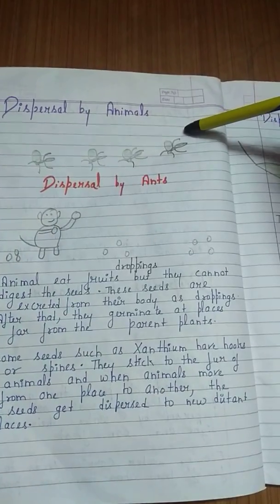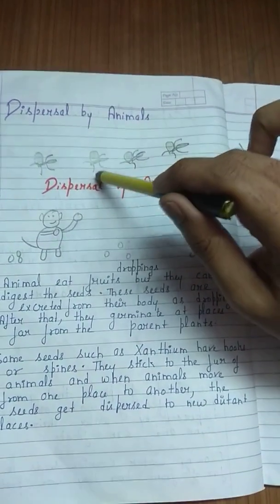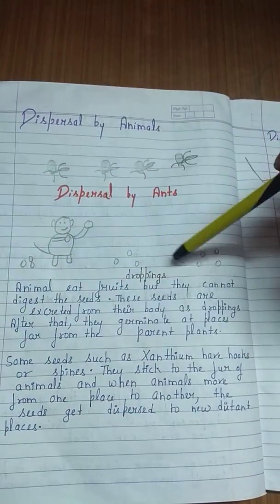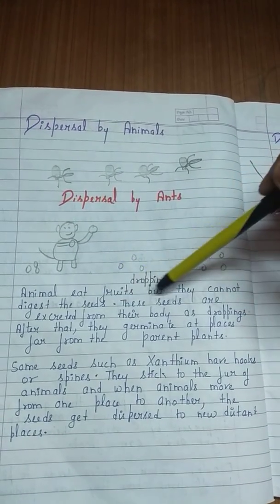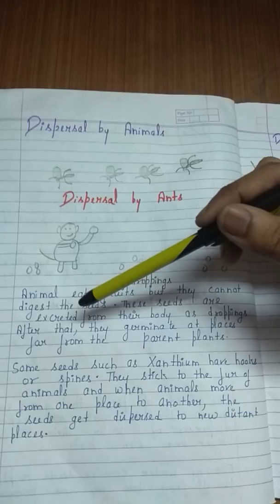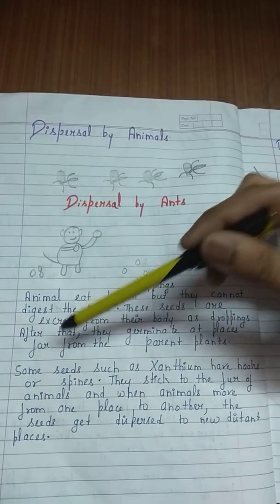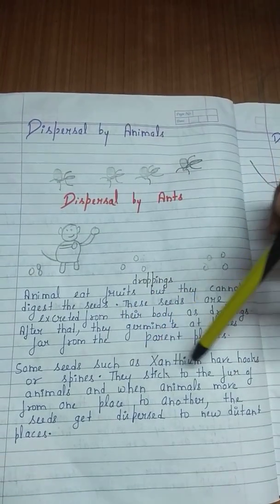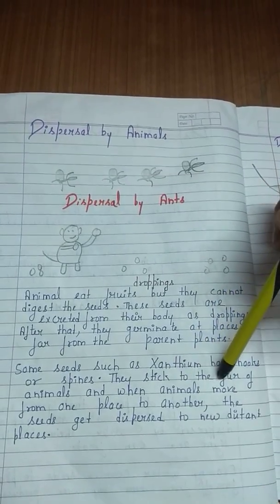Now, dispersal by animals. Here you can see an ant is carrying a seed along with her. Dispersal by ants. Animals eat fruit but they cannot digest the seeds. These seeds are excreted from the body as droppings. After that, they germinate at places far from the parent plant. Some seeds such as xanthium have hooks or spines.